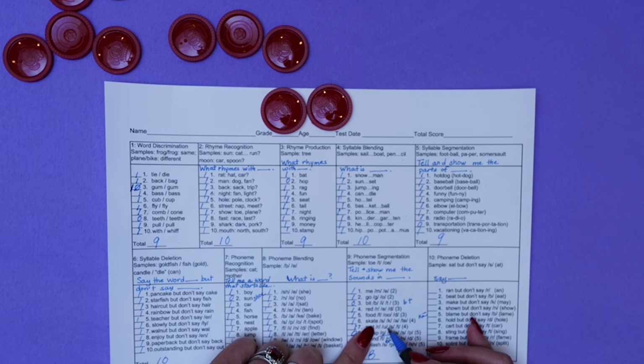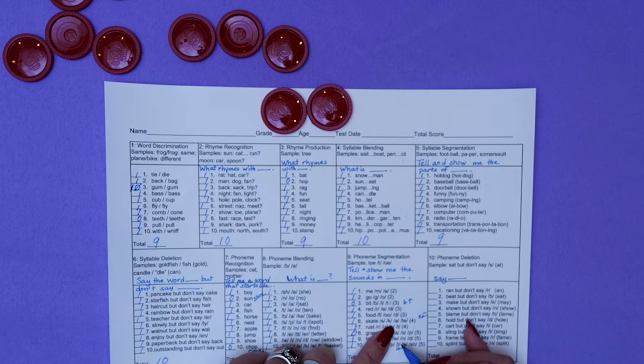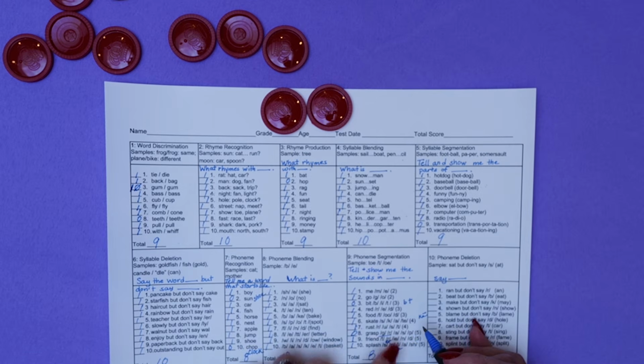For skate, I gave Dan credit here, but he added the long A to the K sound. So s, K, A, T. So sometimes we sort of have that added vowel sound. I'm going, okay, I know that Dan's been practicing his sounds and he's carrying on that vowel sound with the consonant. I'm not going to count that against him because he knows it's the k sound, but I would work on clipping that sound off.